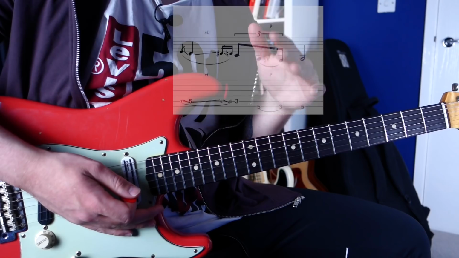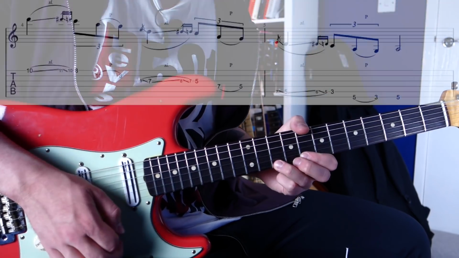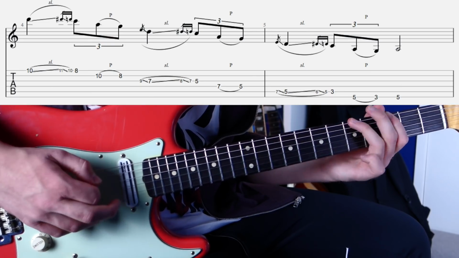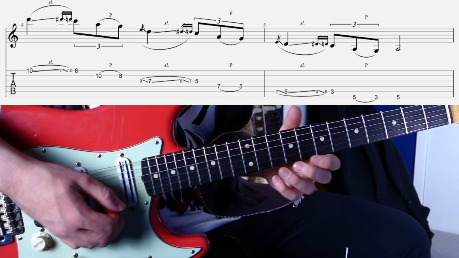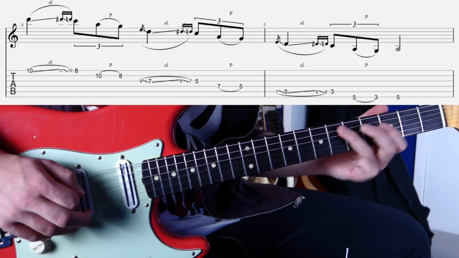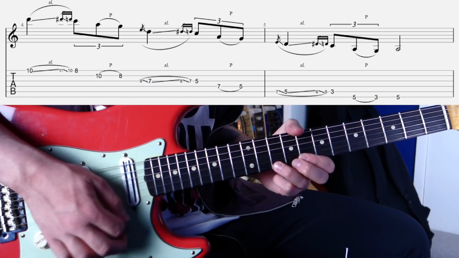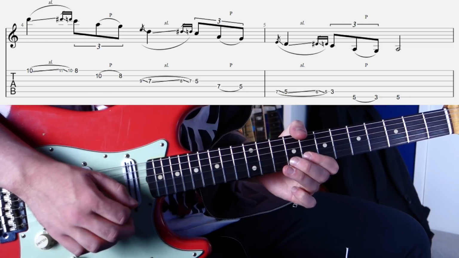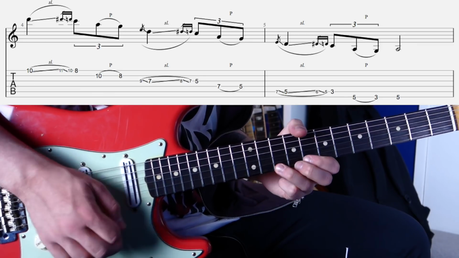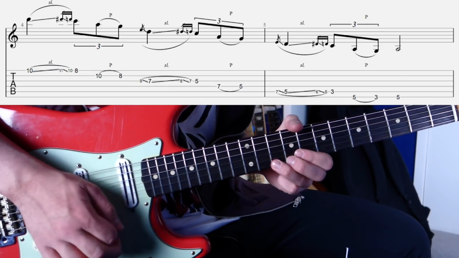But what I do is I connect them all with additional slides. So I'll do this. So hopefully you could hear that. What's happening there is I'm playing the lick, and instead of just jumping down, what I do is this. Oh, let's do that again.